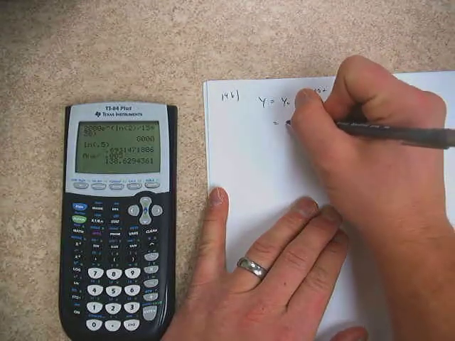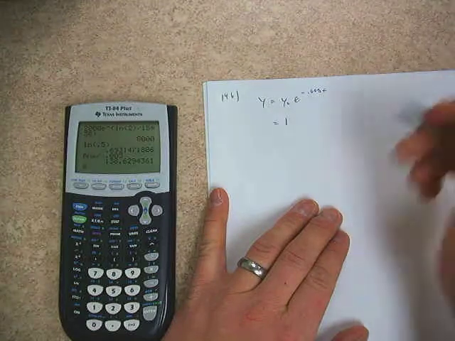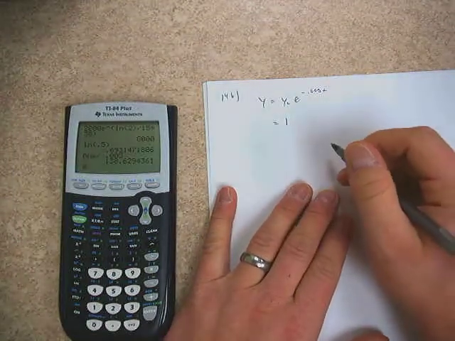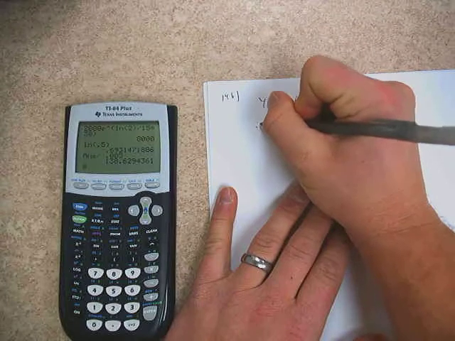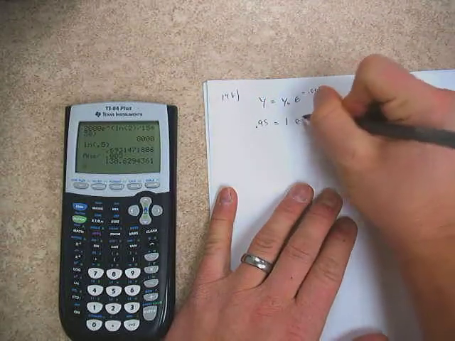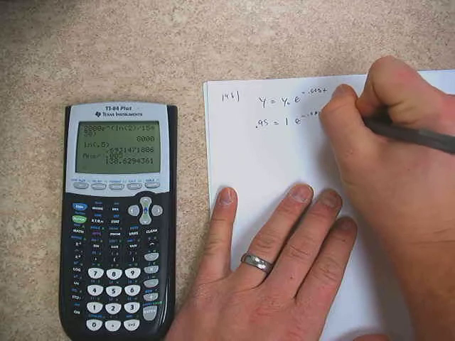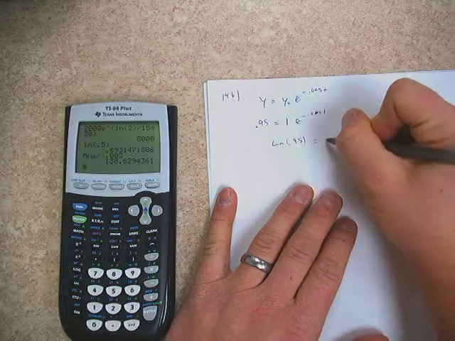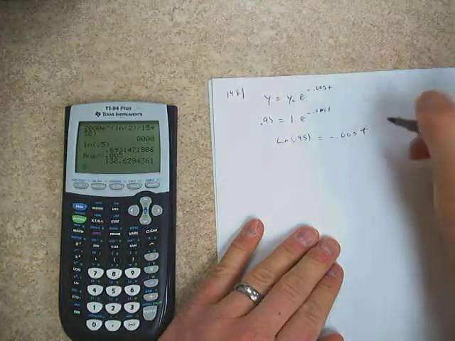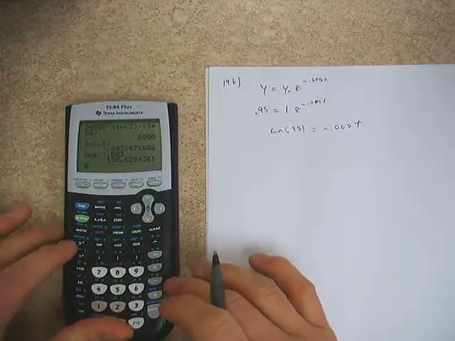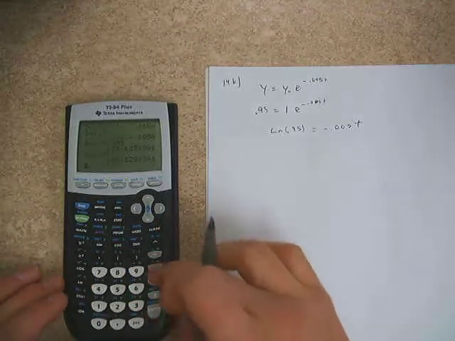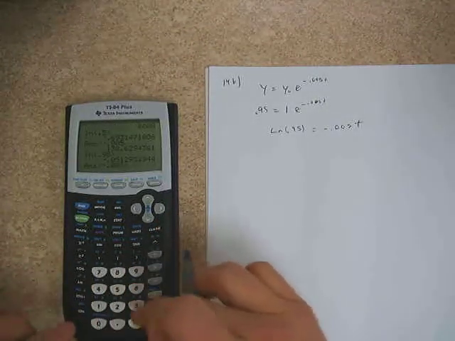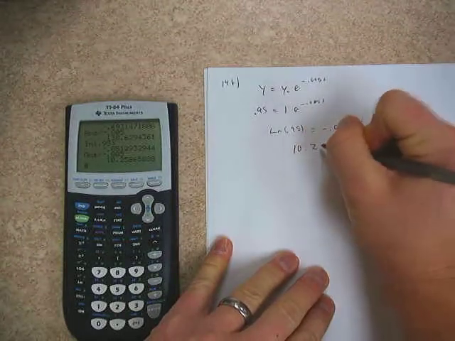And we want to know when it's not going to be useful to us after 95% have disintegrated. So ultimately, again, thinking of our y and our y sub 0, if we have our 1 unit of it, and again, it could be any amount of units, but we'll call it 1 for simplicity's sake, then we want to know when that gets to 0.95. And so, again, we're going to solve it the same way as we did the previous problem. So we'll get ln of 0.95 over negative 0.005.